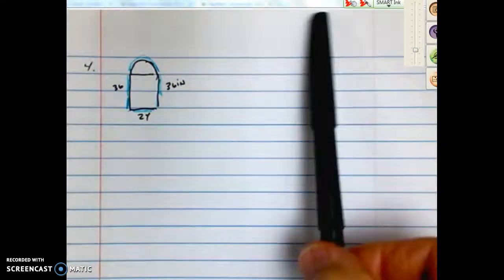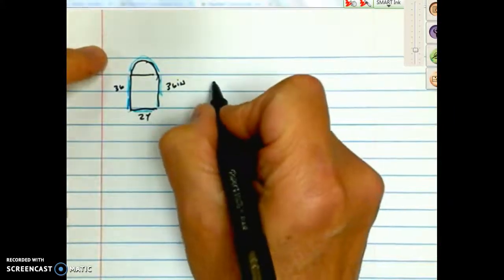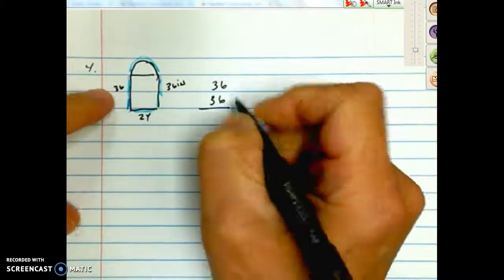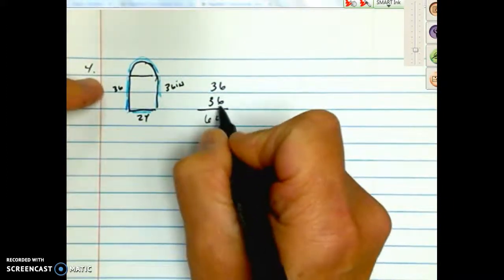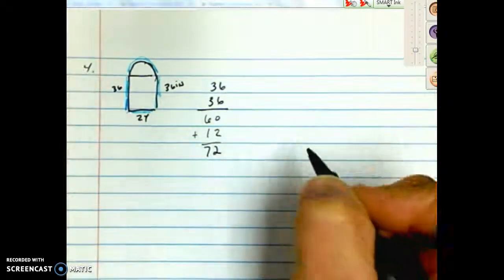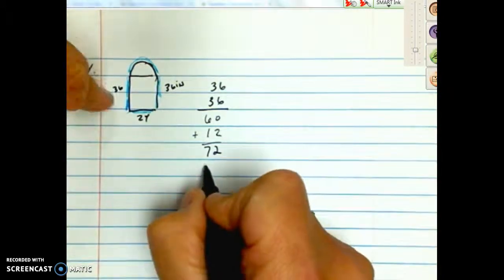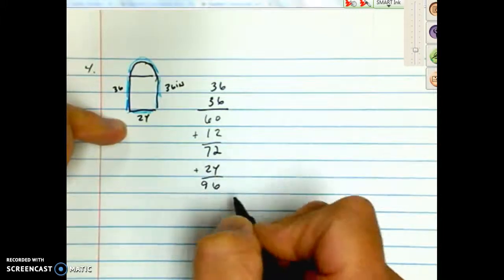So we want to see how much of that metal border we're going to need. If we take 36 and 36 and add those together, we're going to get, of course, 60 plus 12, which is 72. So 72 inches with the two sides, and then we're going to add on 24 for the end, which is going to give us 96.